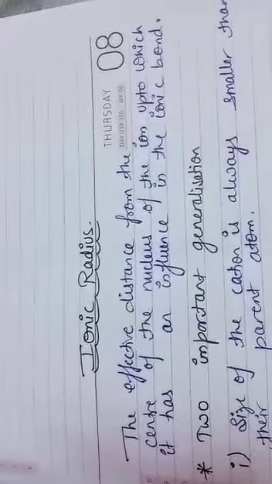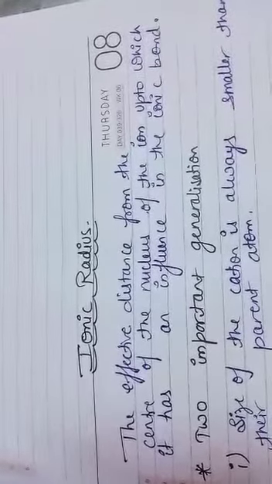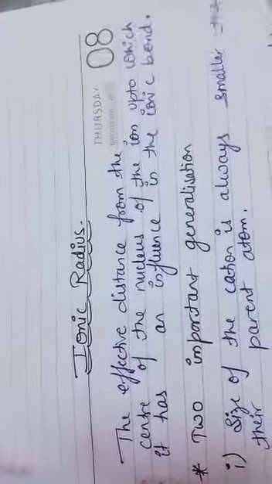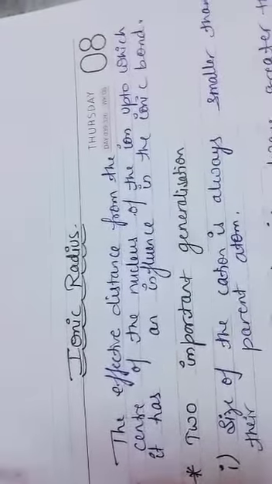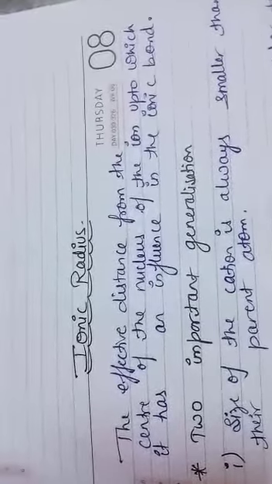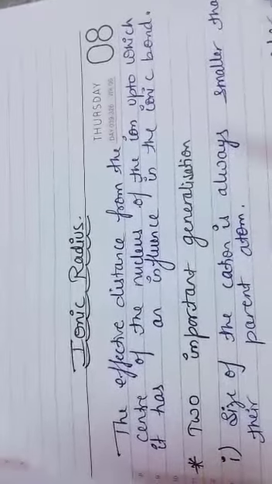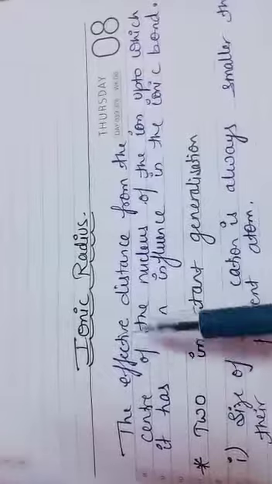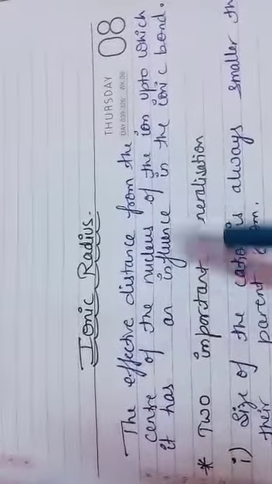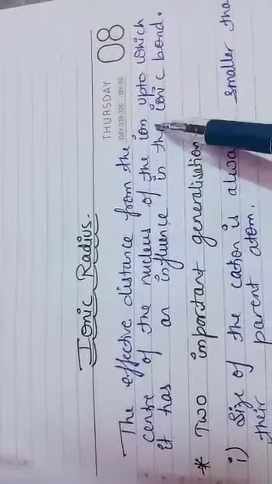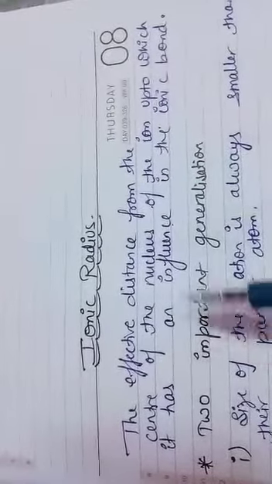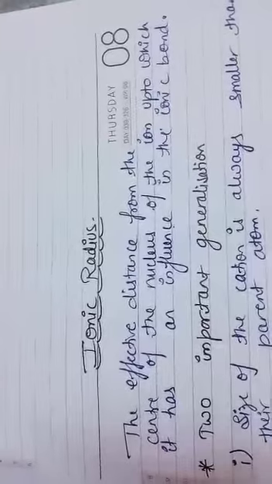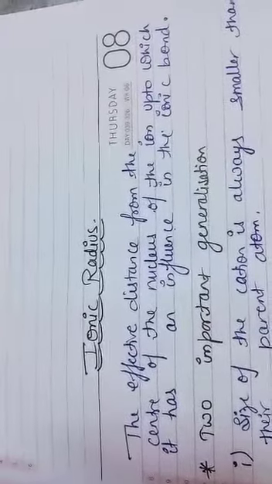And normally अगर हम बात करें, okay, if you are talking about a complete ionic compound, तो how are they formed? They are formed by transfer of electron. And if we are talking about individual cation and anion, so accordingly their definition is there. So just see, simple, the effective distance from the center of the nucleus of the ion up to which it has an influence in the ionic bond, कि उसका influence कहाँ तक है, okay, that one is basically ionic radius.